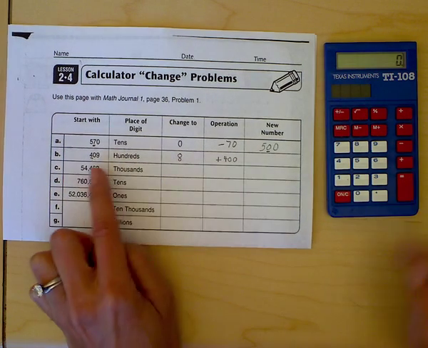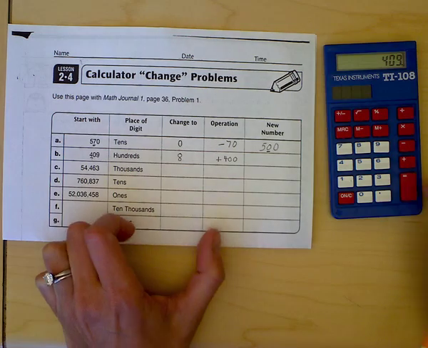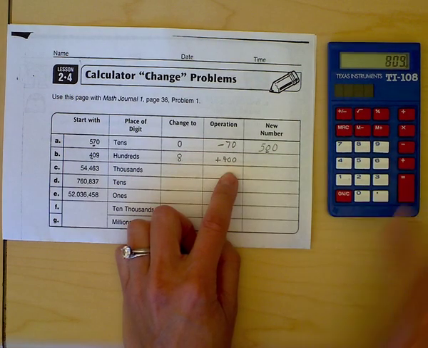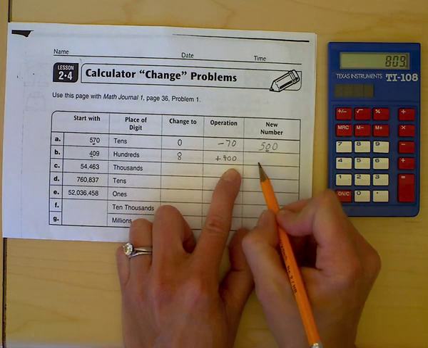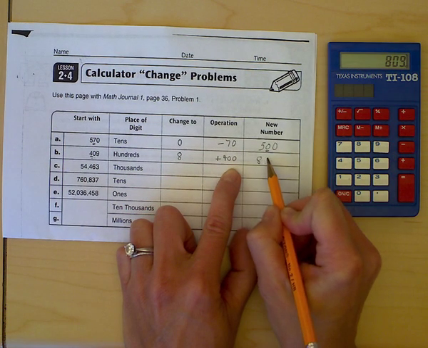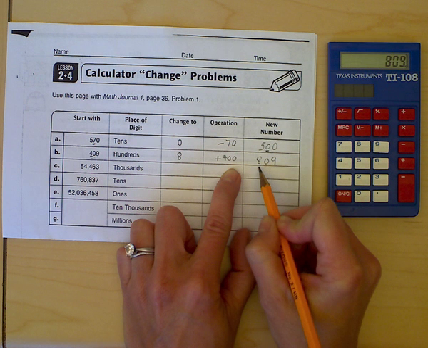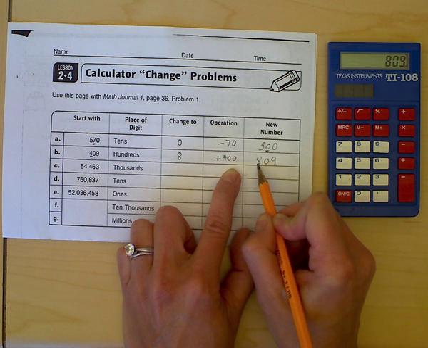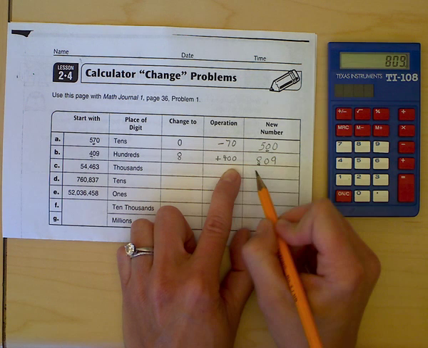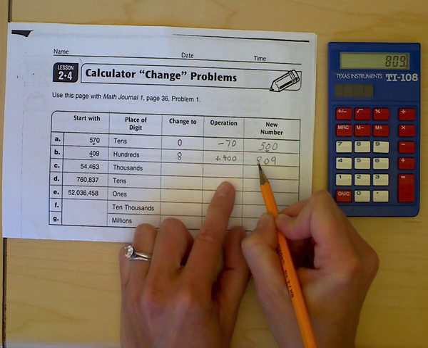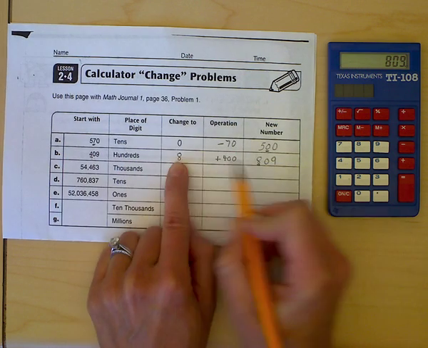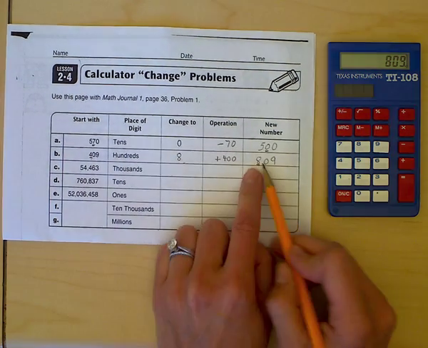Okay, I'm going to punch in this number, 409, plus, I'm going to try to add 400 and see what happens. My new number is 809. Read the number with me. 809. Again, I'm going to underline that hundreds digit because that's what they asked me to, and I'm going to make sure that I have changed the number to what they asked me to. My new number is 809.